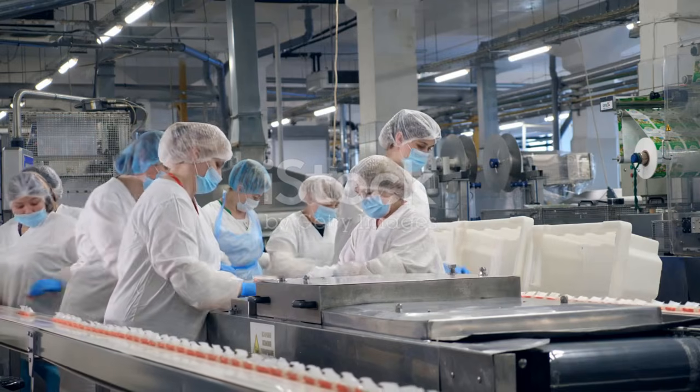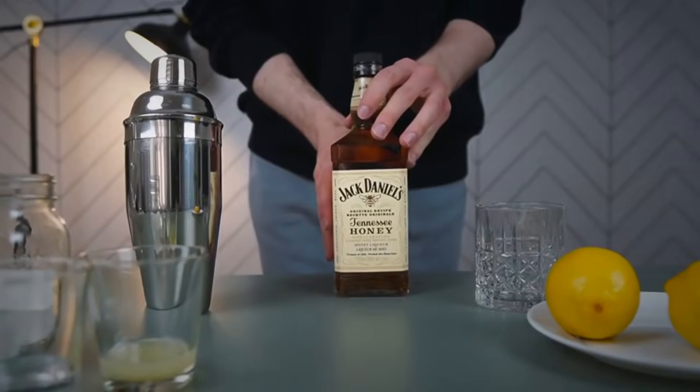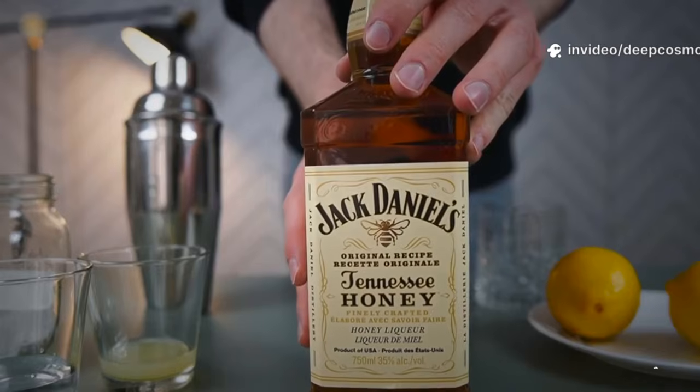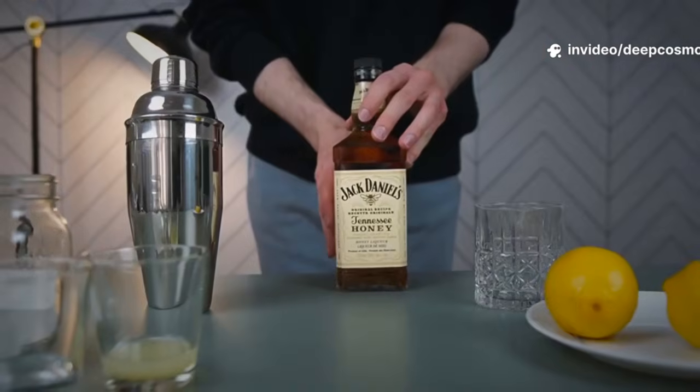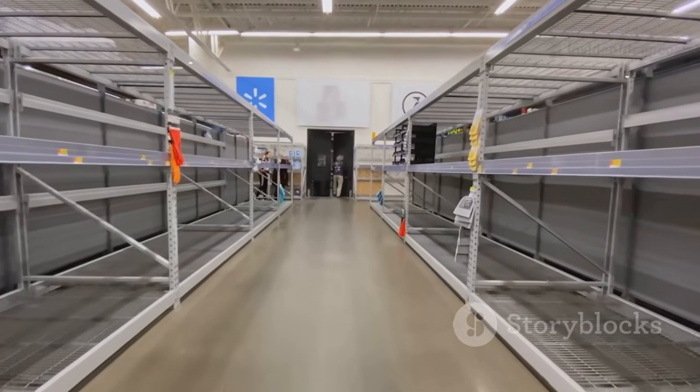Tyson wasn't alone. Food and beverage giants across America scrambled to respond to tariffs. Brown-Forman, maker of Jack Daniel's, faced not just tariffs but consumer boycotts in Canada. Some stores even pulled U.S. products from their shelves, amplifying the impact.